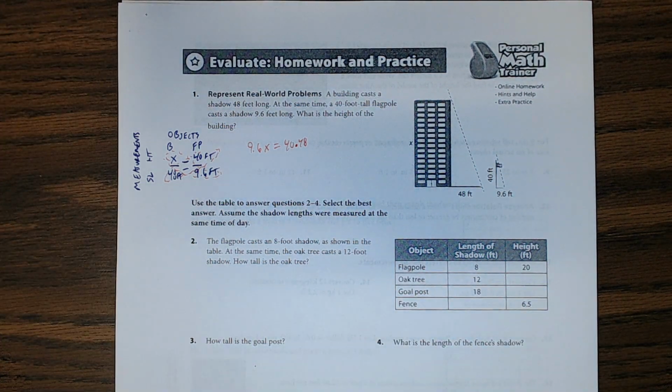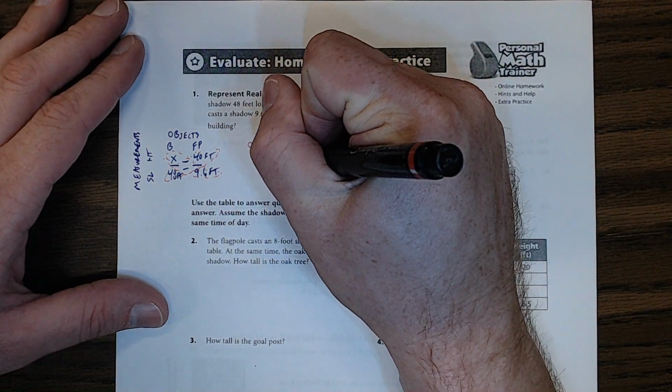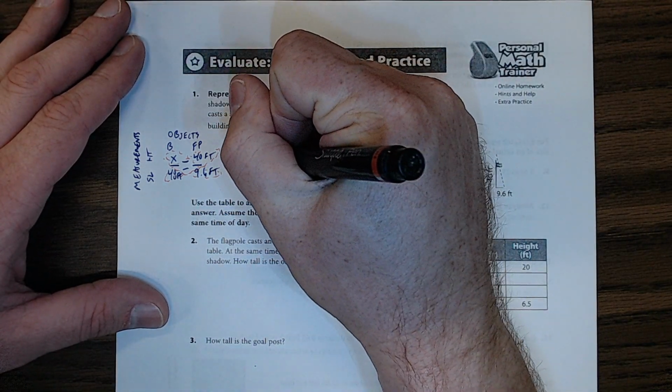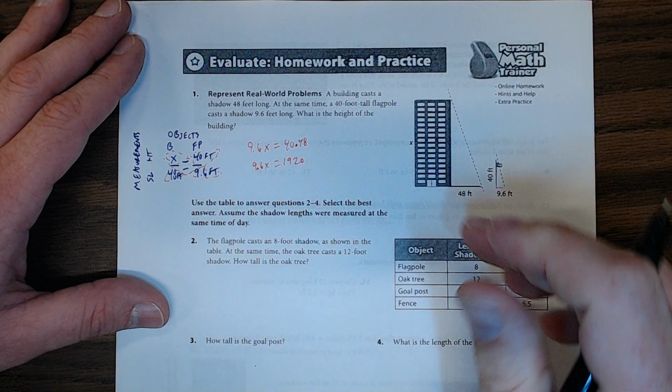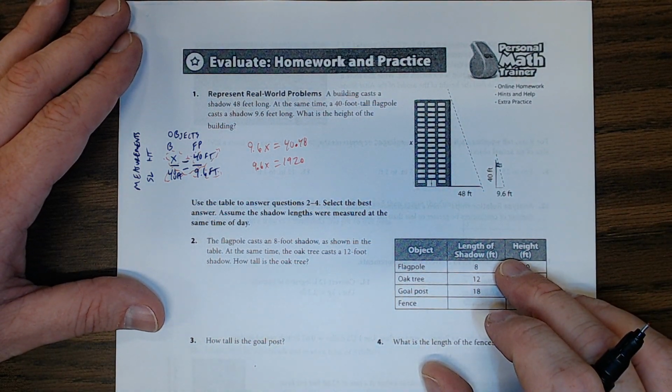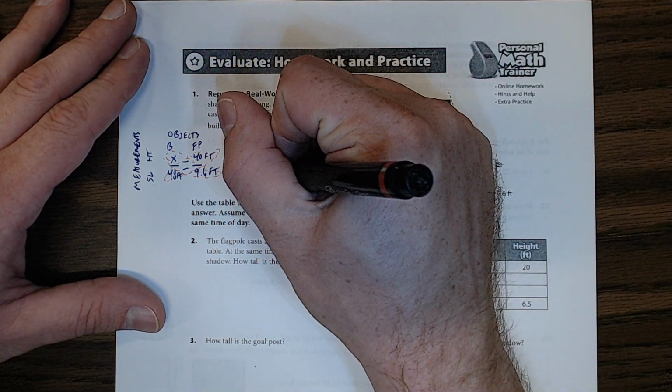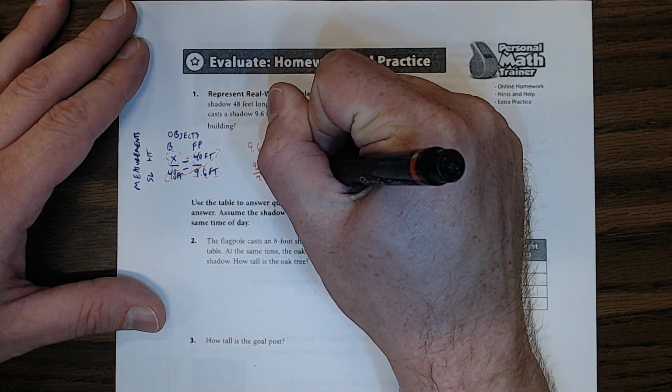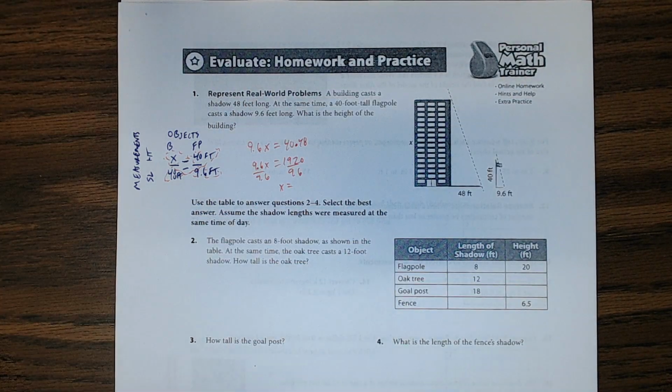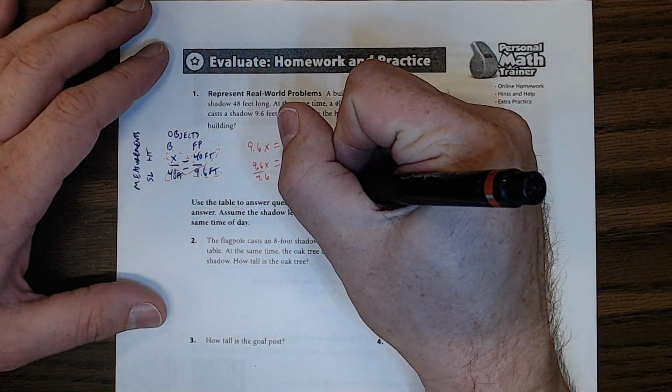On the left side, that stays 9.6 times x, but on the right hand side we've got 40 times 48, and when we do that we get 1,920. So we've got 9.6x equals 1,920. We divide both sides by 9.6, and we get x equals 200.